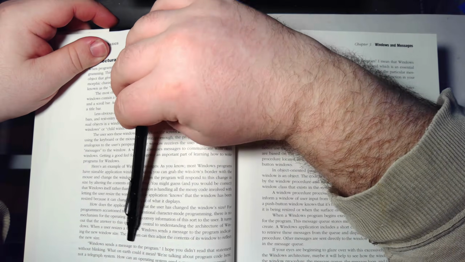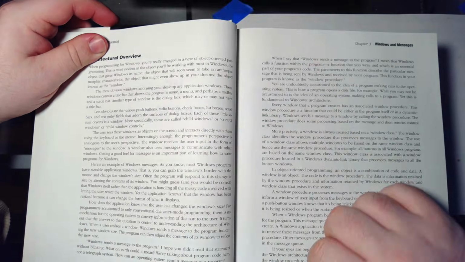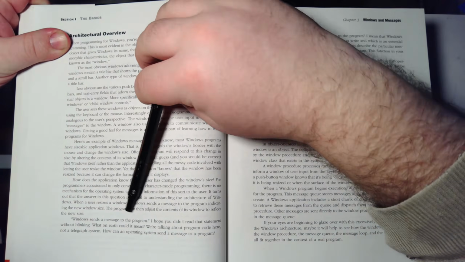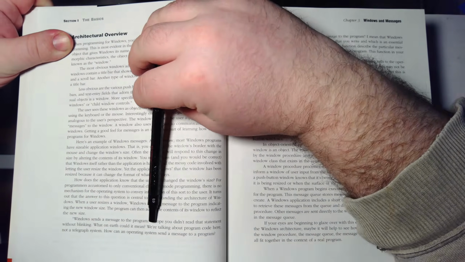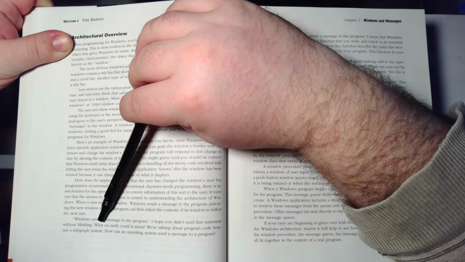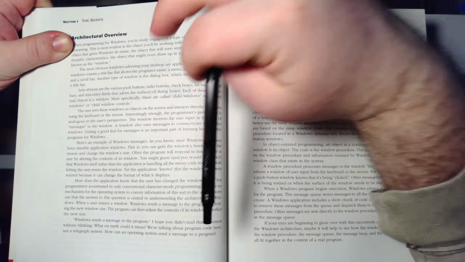Windows sends a message to a program. I hope you didn't read that statement without blinking. What on earth could it mean? We're talking about program code here, not a telegraph system. How can an operating system send a message to a program?